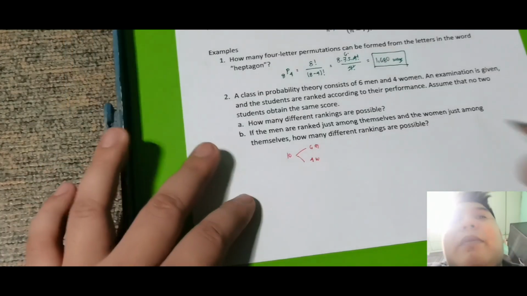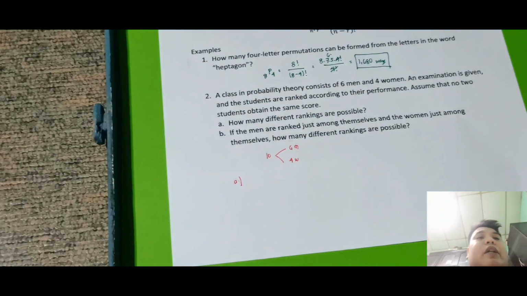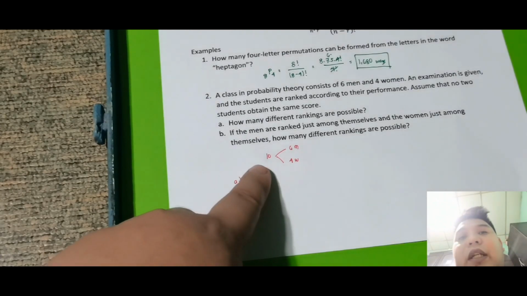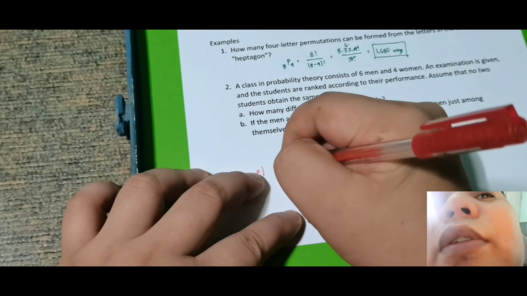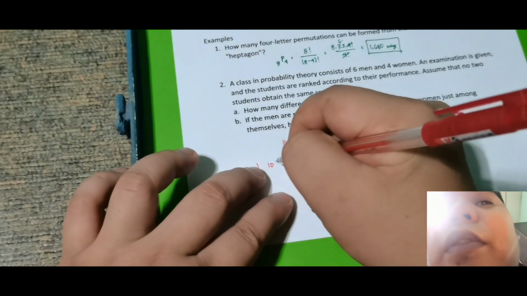Okay, so for letter A, ano sabi ng letter A natin? Okay, so ang sabi ng letter A natin, how many different rankings are possible? So, hindi ko kino-consider yung gender. Okay, so again, hindi ko kino-consider babae, lalaki ba yan? Hindi ko kino-consider yun based sa tanong sa letter A. So, meaning, since hindi ko i-consider, i-consider ko lang yung number ng total number of student na nag-exam. So, all in all, meron 10 estudyante na nag-exam ako. So, therefore, this is 10 factorial. So, meaning, yung arrangement lang nila, so this is just 10 factorial.